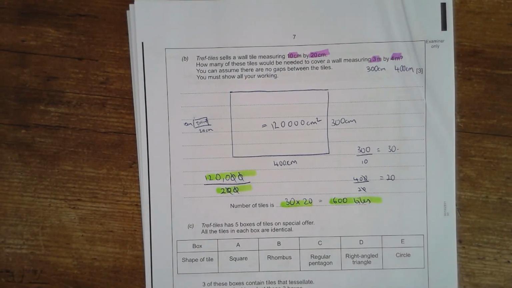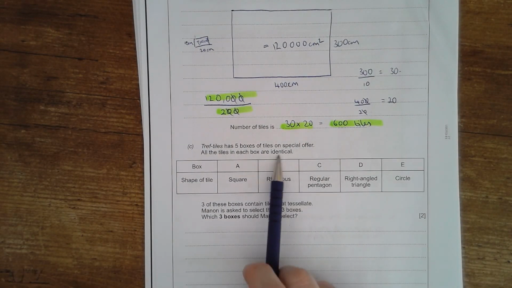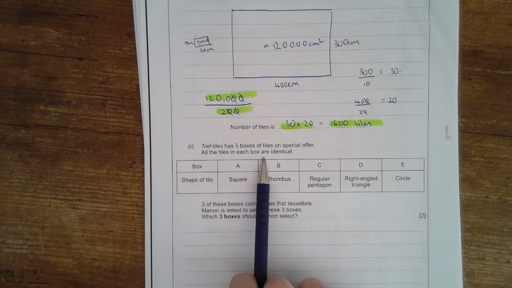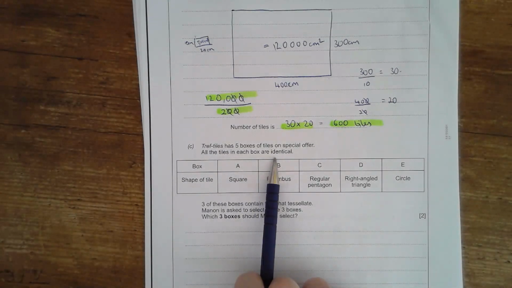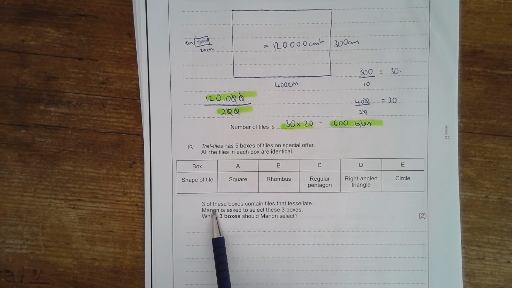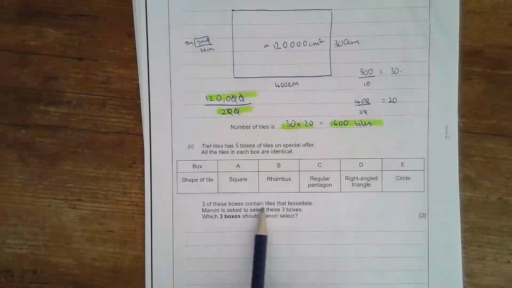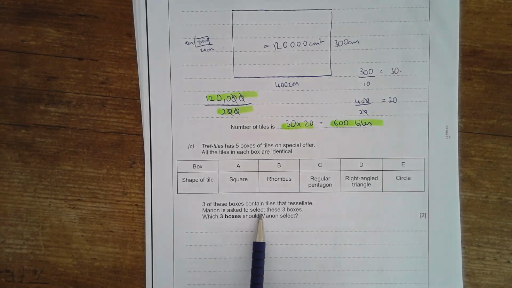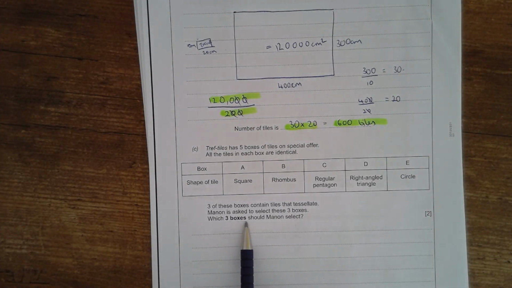And then part C, it says Treff Tiles has 5 boxes of tiles on special offer. All the tiles in each box are identical. It says 3 of these boxes contain tiles that will tessellate. Manon is asked to select 3 boxes. Which 3 boxes should she choose?